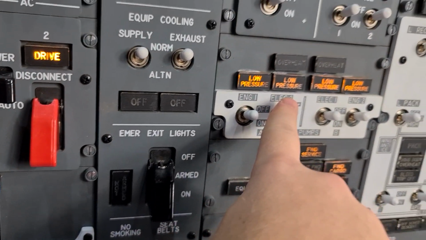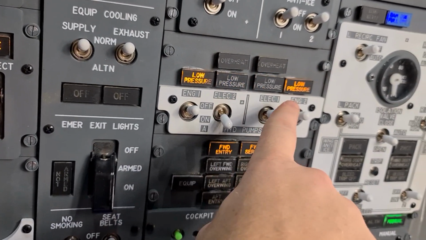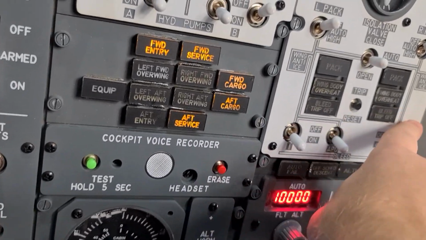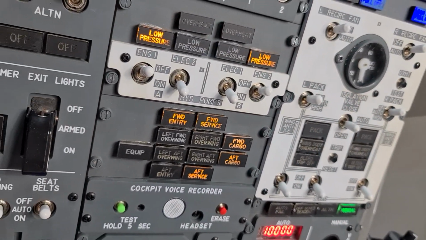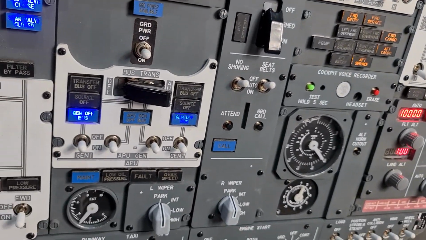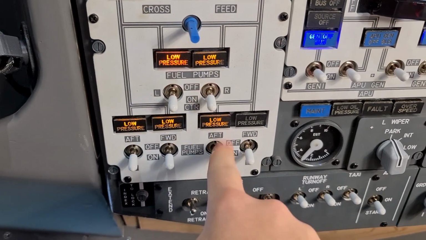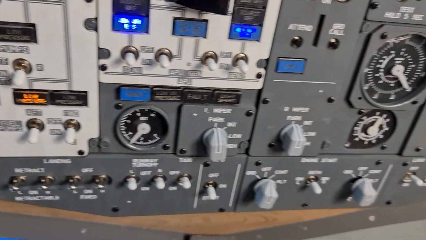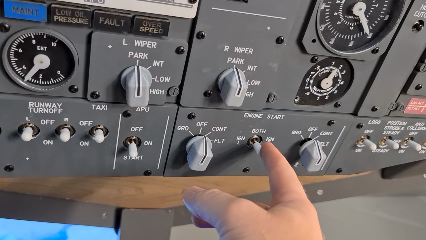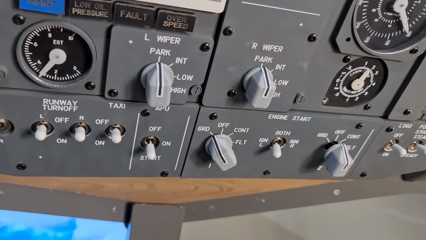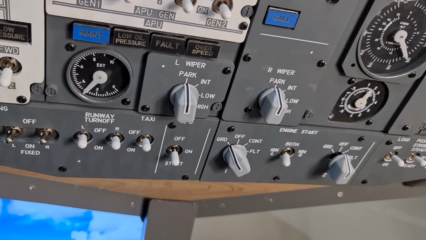I'm going to put the electric hydraulic pumps on, make sure the packs are off, the bleeds are on, isolation valve is in auto, and finally engine fuel pump, start switch to left and hit the ground. Away she goes.